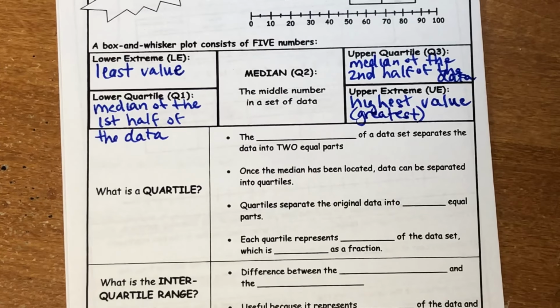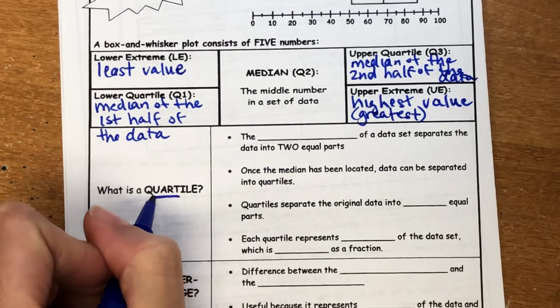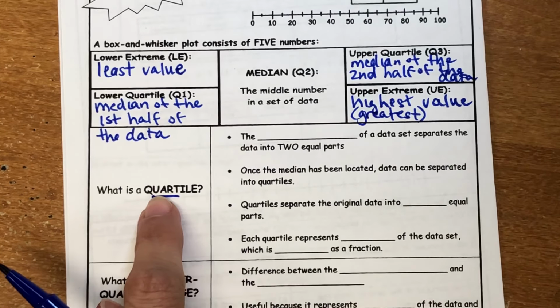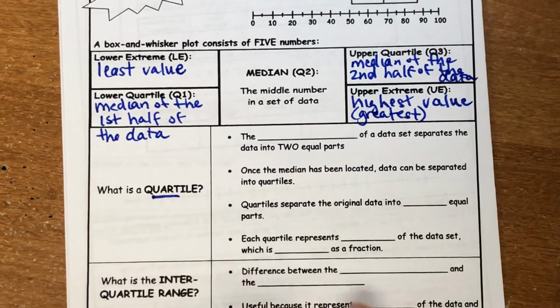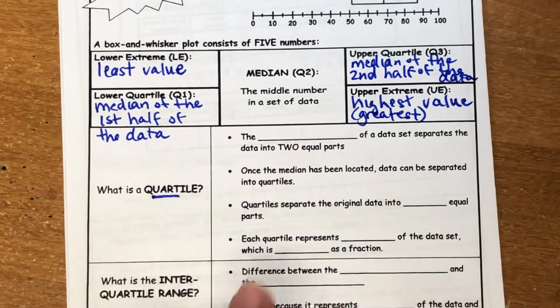So what is a quartile? If you think about it, the first part of the word is quart, which is divided into 4. The median of a data set separates the data into 2 equal parts.